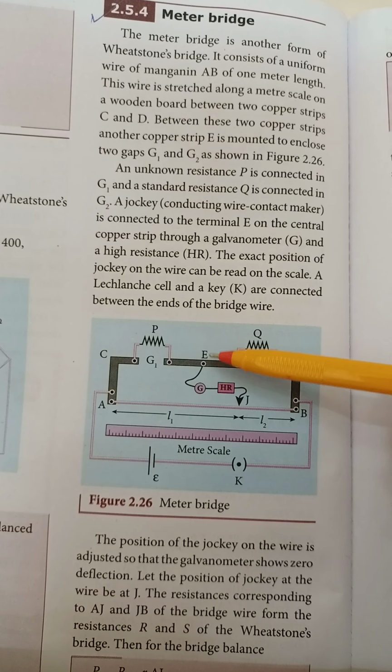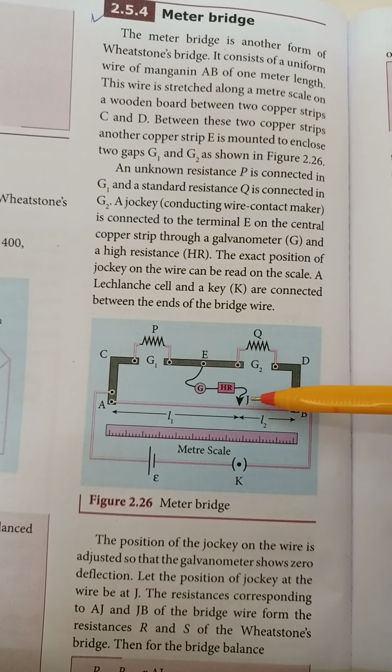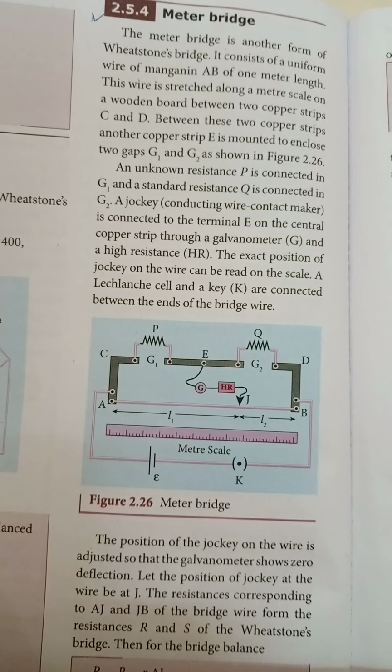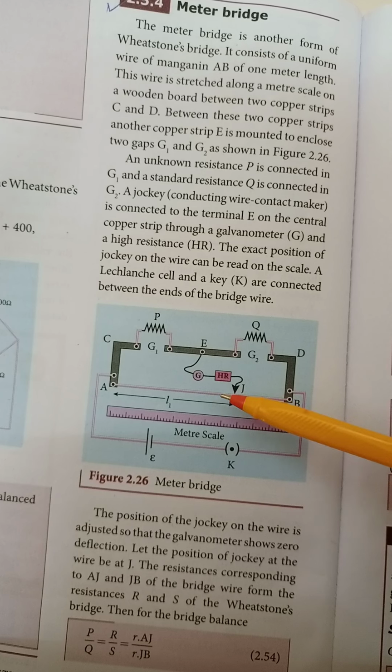From the terminal E of the copper strip, a galvanometer, a high resistance and a jockey are connected in series, where the jockey is nothing but a small metal wire which is made to make contact with a part of the wire. So this forms another circuit. Keeping a fixed value of Q in the known resistance, the position of the jockey on the wire is adjusted so that the galvanometer shows zero deflection.